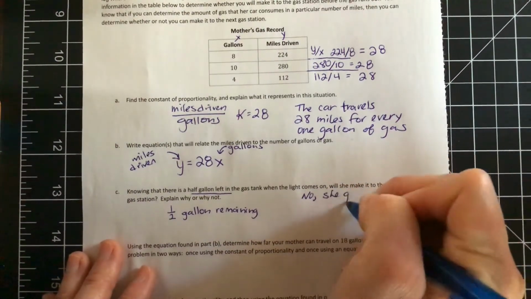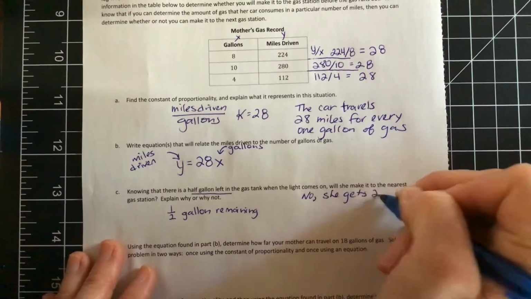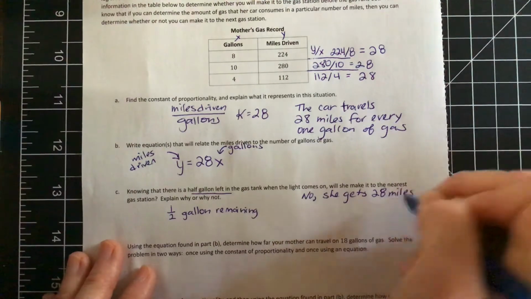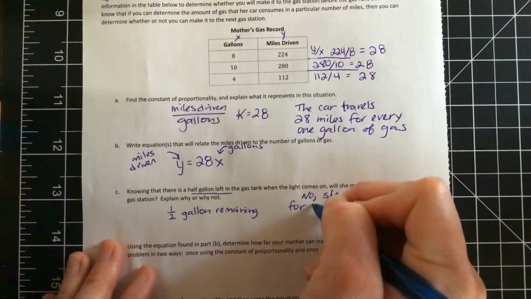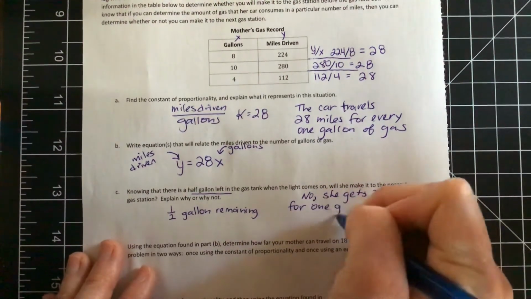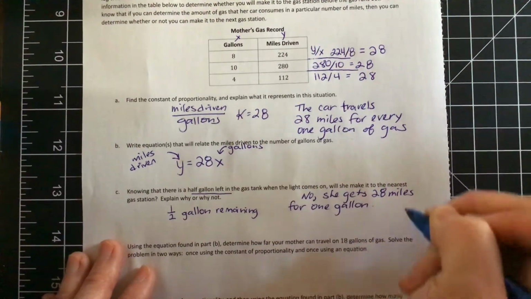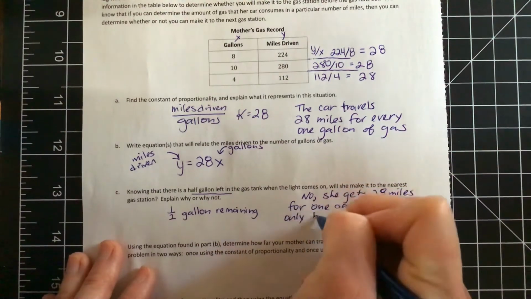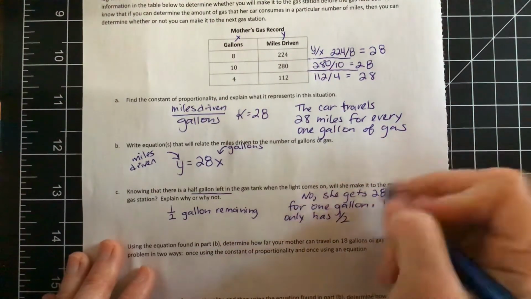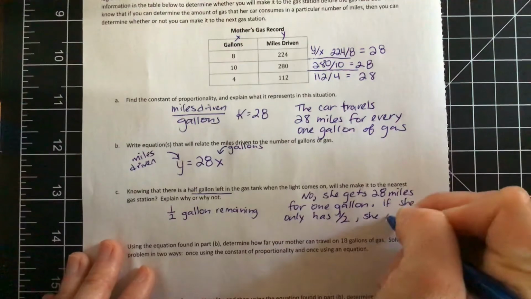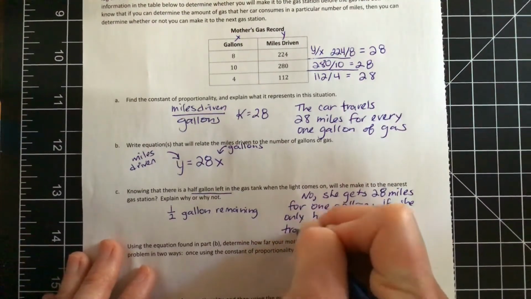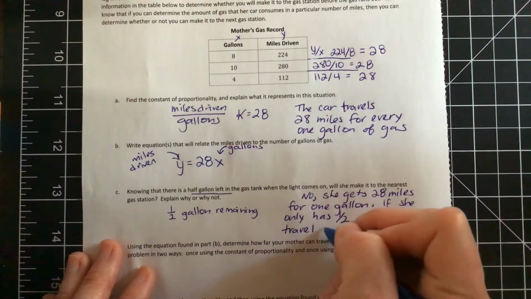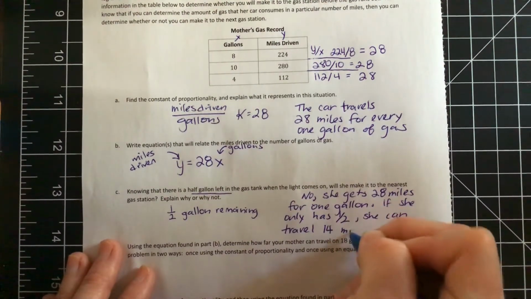she gets 28 miles for 1 gallon. If she only has a half, she can travel half of that, right? Half of 28, which is 14 miles.